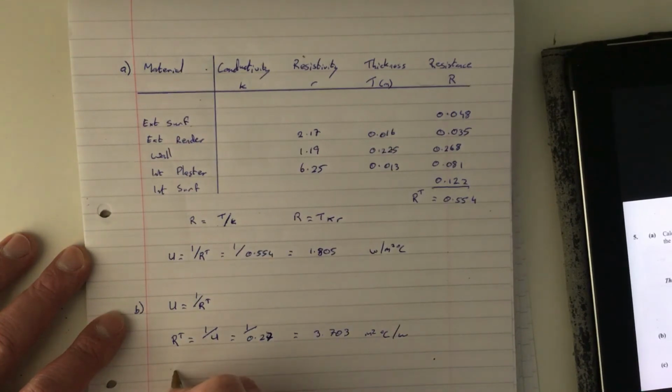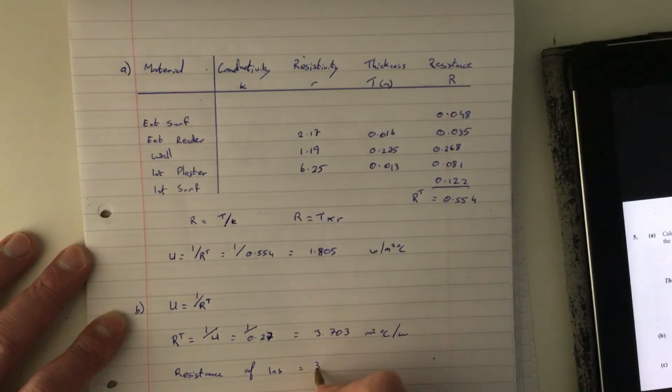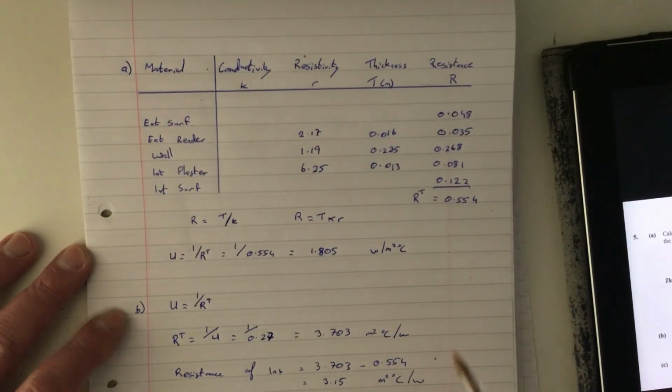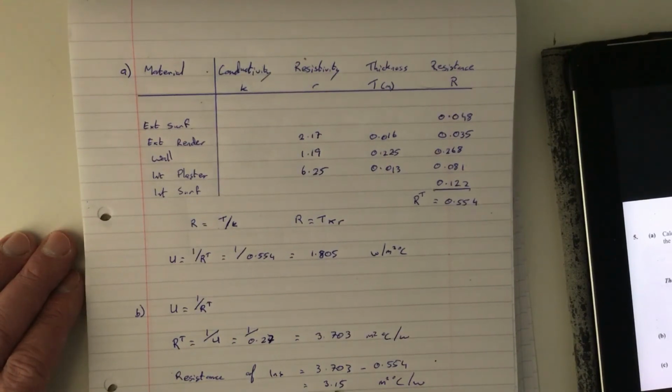So the resistance of the insulation is going to be 3.703, take away 0.554. That should give me 3.15 meters squared degrees Celsius per watt. So the insulation has to give me that resistance.